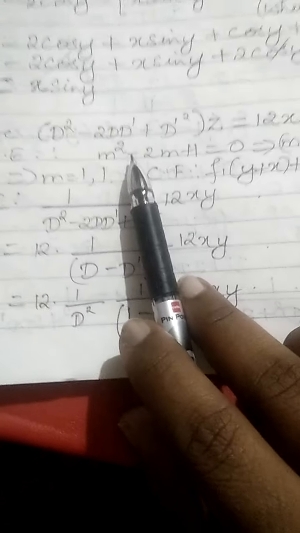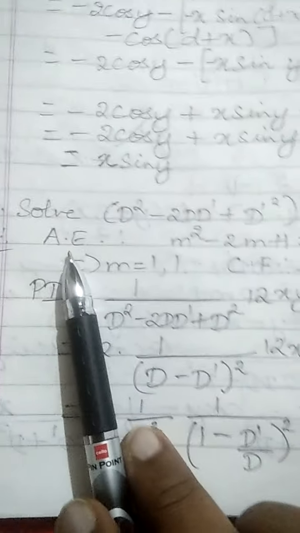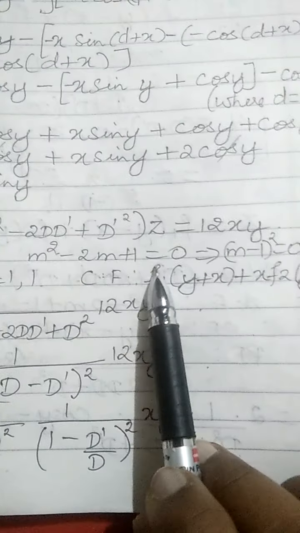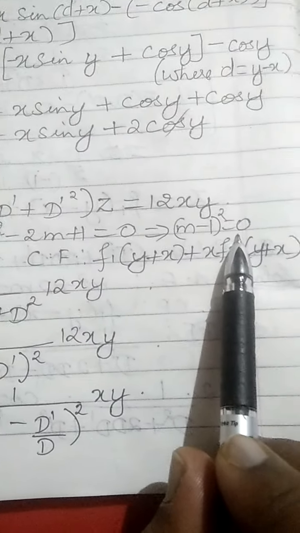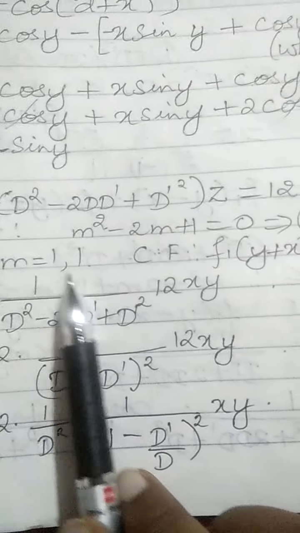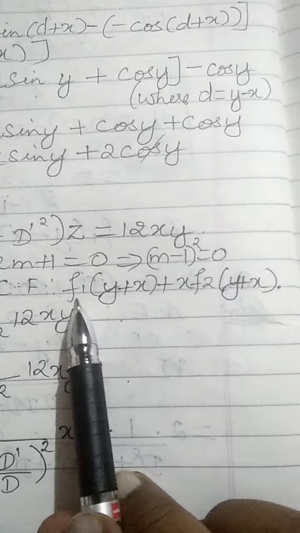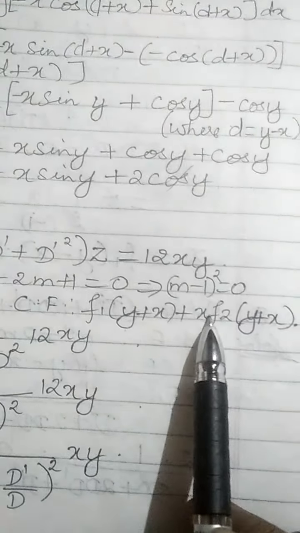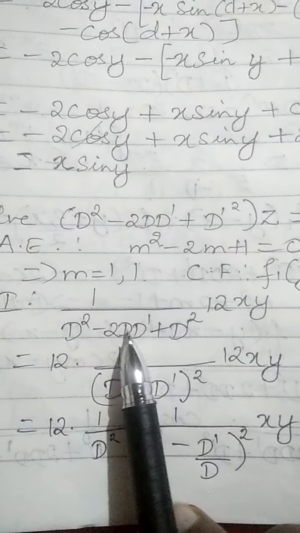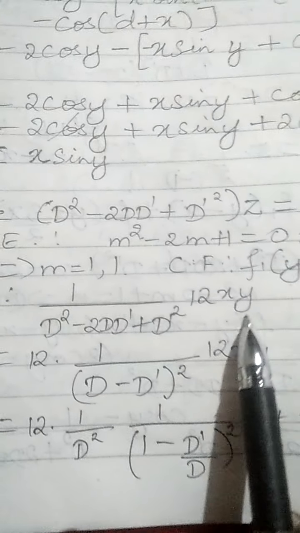So solve. Next problem. Solve D square minus 2D D dash plus D dash square into z equal to 12xy. So the auxiliary equation is m square minus 2m plus 1 equal to 0. m minus 1 whole square is equal to 0, and m is equal to 1, 1. Roots are real and repeated. So the complementary function is f1 of y plus x plus x f2 of y plus x. Now the particular integral is 1 by D square minus 2D D dash plus D dash square into 12xy.